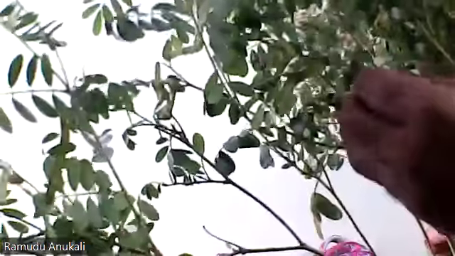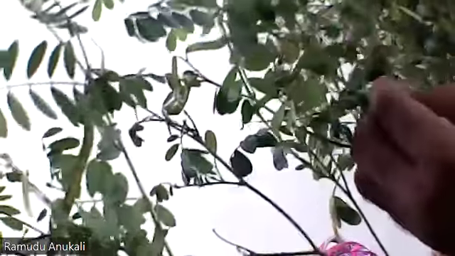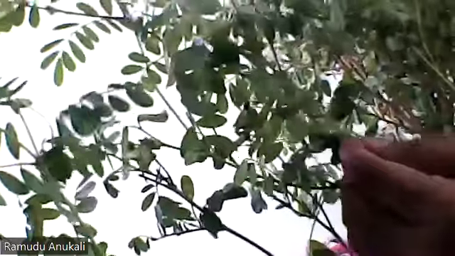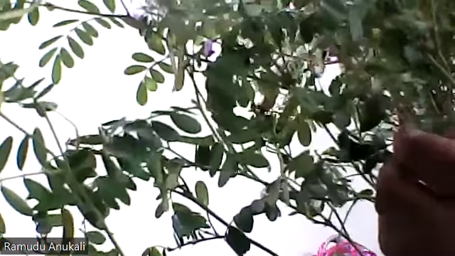Stipulate. Generally where they originate, there you can see a small appendage, called a stipule, and also pulvinous leaf base. Where the leaf is developing, the base of the petiole will be swollen, and that swollen leaf base is called pulvinous leaf base.